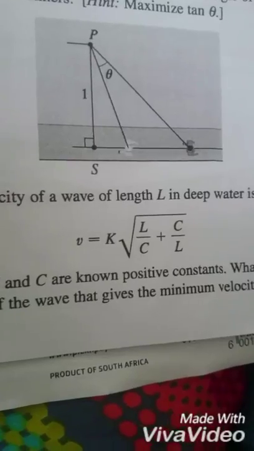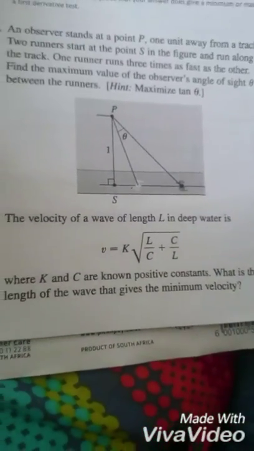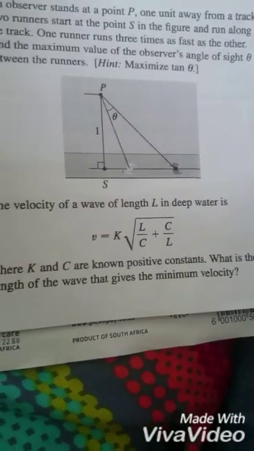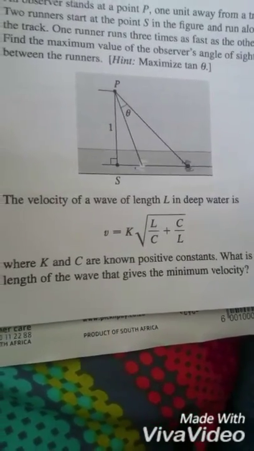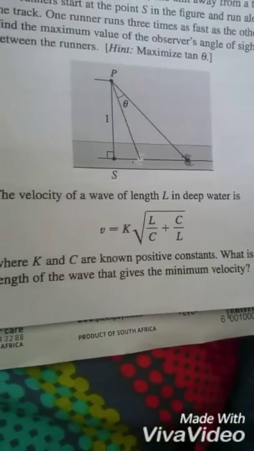So in order to find the minimum velocity, you have to differentiate this equation and set it to 0 and solve for your variable, which is L, in other words, the length of the wave, as it is stated in the opening sentence.